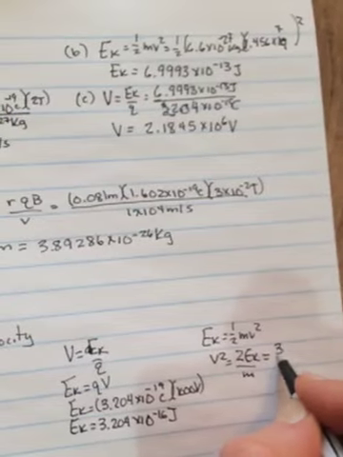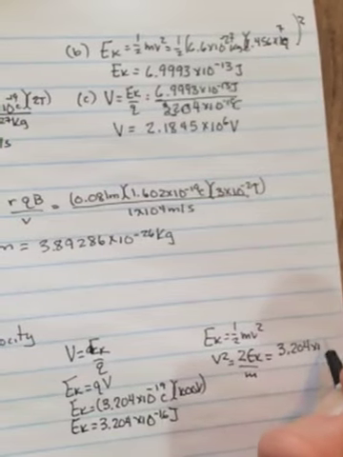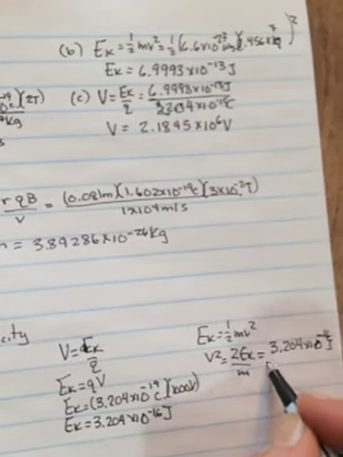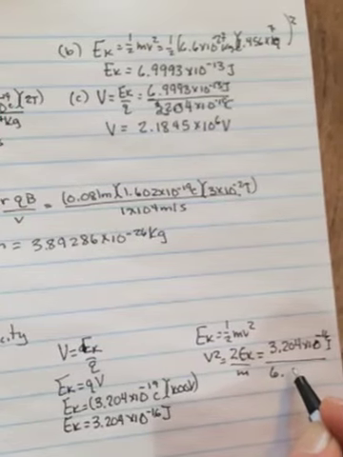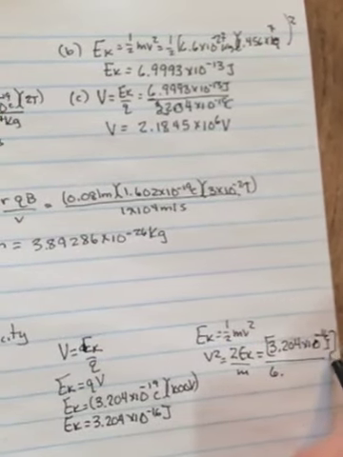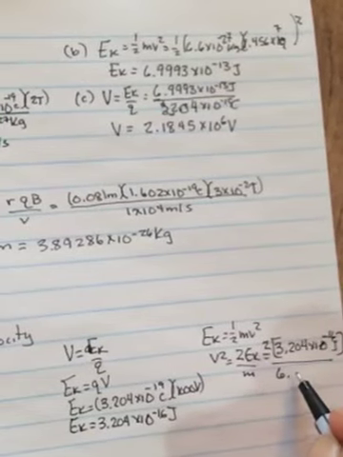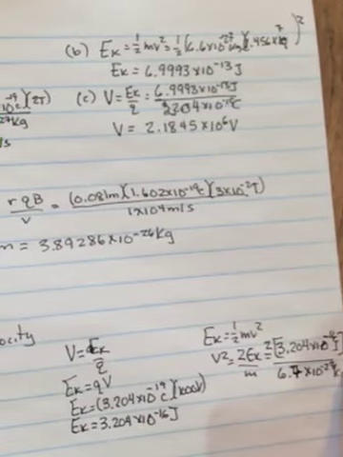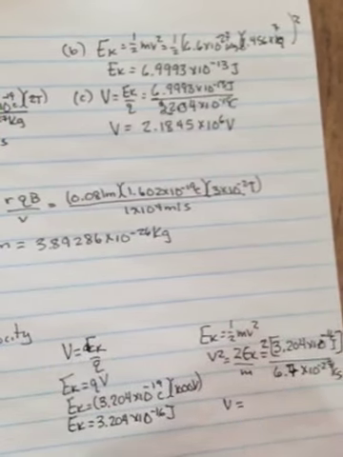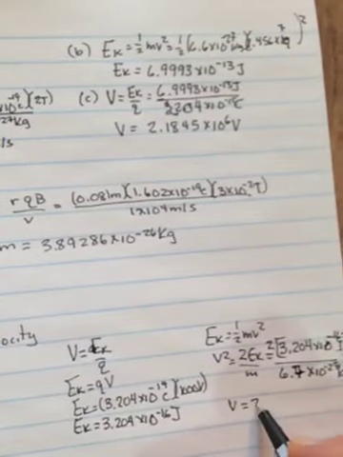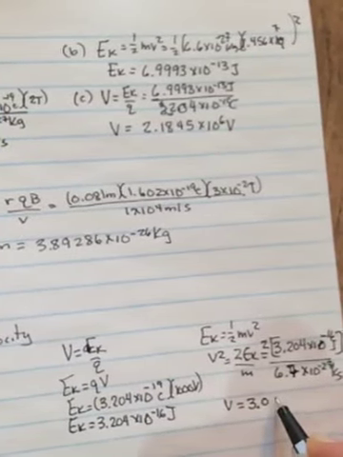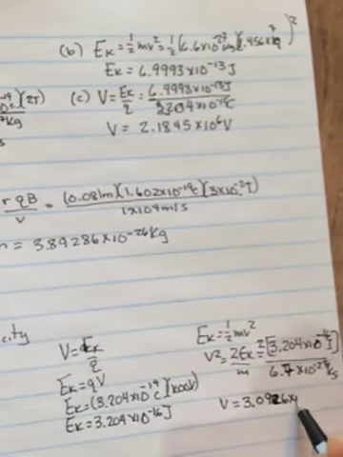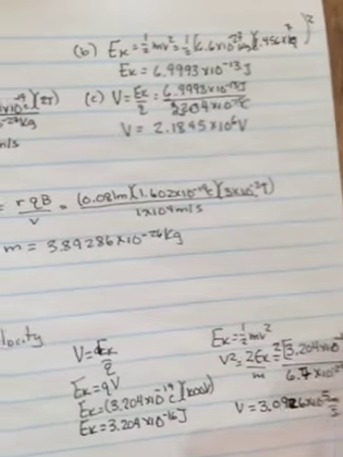So that means v squared will be equal to 2 EK over m. So we take our 3.204 times 10 to the negative 16 joules, multiply it by 2, would be a good thing, and then divide it by 6.7 this time times 10 to the negative 27 kilograms. That'll be v squared. Don't forget to take the square root. And when you do, you get 3.0926 times 10 to the 5th meters per second.